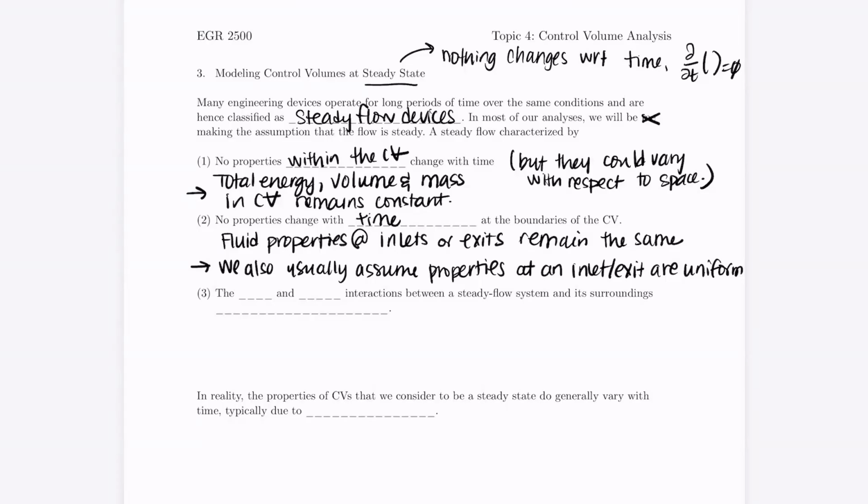And then third, oh wait, actually one more note. So inlet properties don't need to be equal to the exit properties. So just be careful there. They're both not changing with respect to time, but they could change relative to each other.